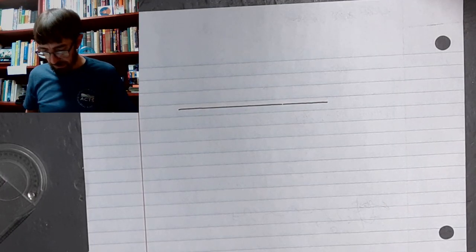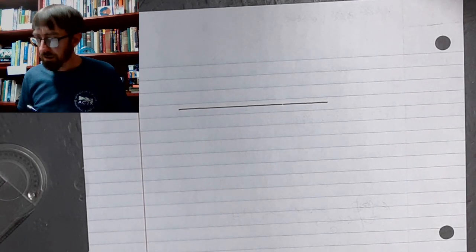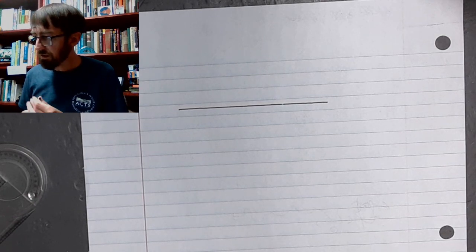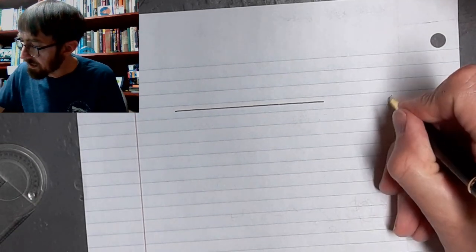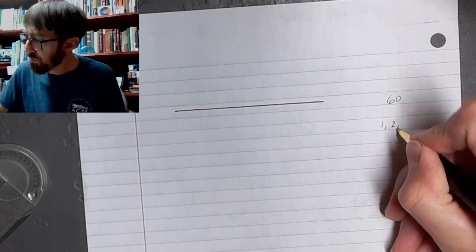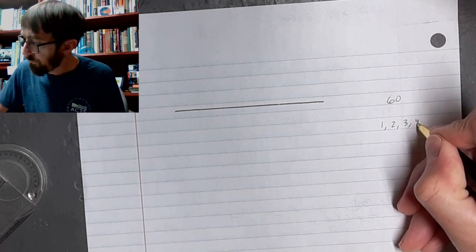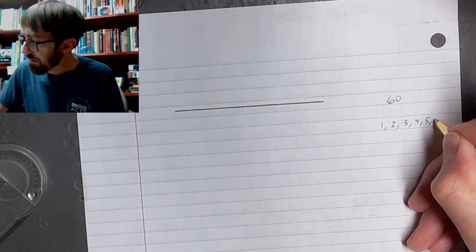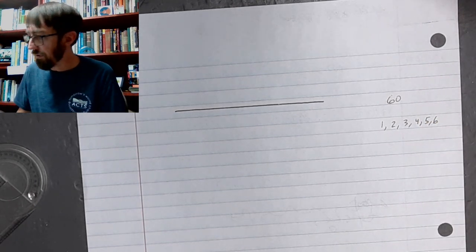of these things. One of the historical topical number systems was the sexagesimal system, which is the base 60 system. 60 is really nice because the number 60 can be divided by 1, 2, 3, 4, 5, and 6, along with some other numbers.